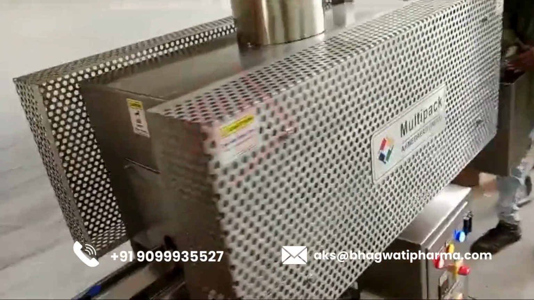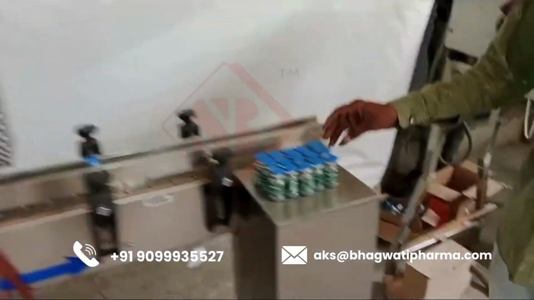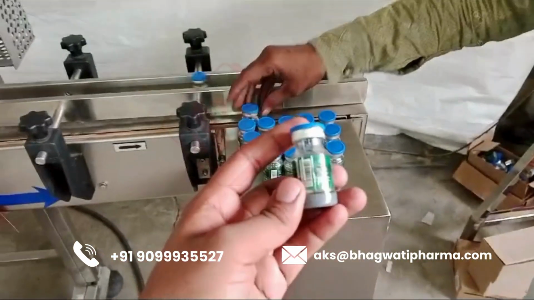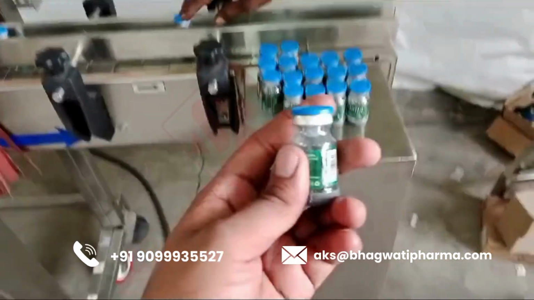contents. This method is widely used in the pharmaceutical, cosmetic, and beverage industries due to its effectiveness and the high-quality appearance of the final product.